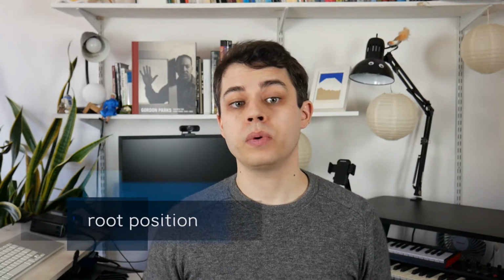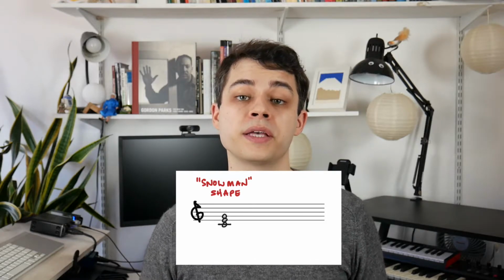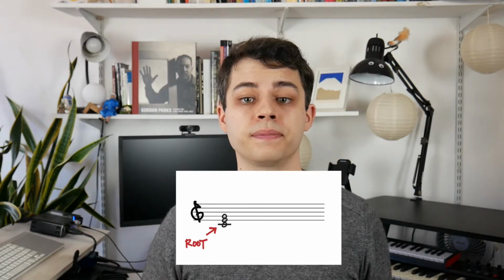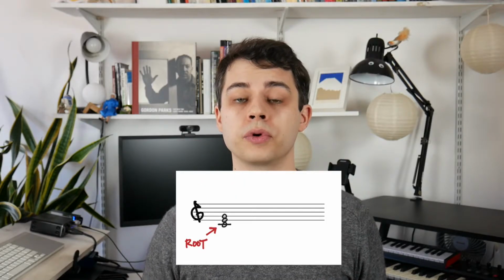Up until now, we've been building and studying triads in what we call root position, which just means that the root pitch of the triad is also the lowest sounding note of the triad, or the bass note. Here's a C major triad in root position, made from the pitches C, E, and G from bottom to top. You'll notice its familiar snowman shape that we've been using to build triads. As expected for root position, the root pitch C is the lowest note in the triad. Let's listen to a C major triad in root position.